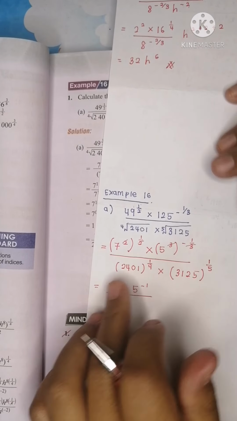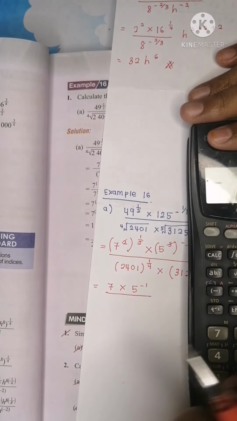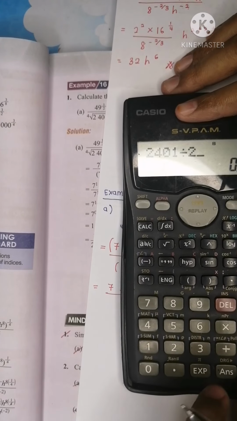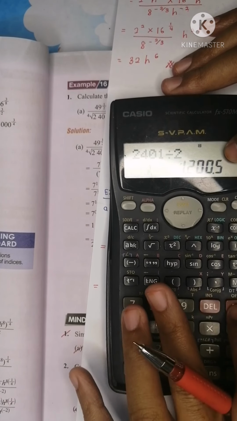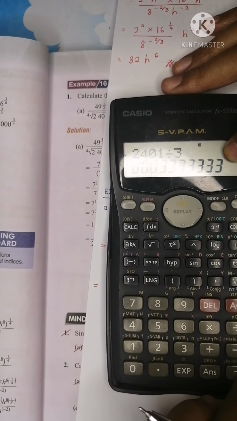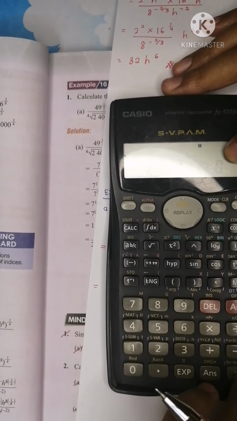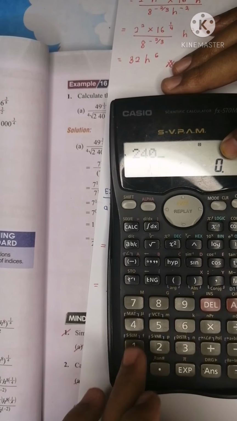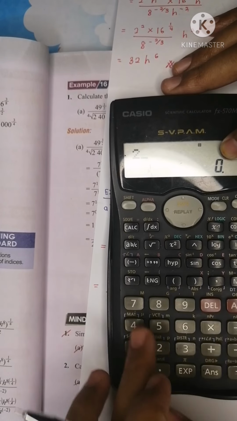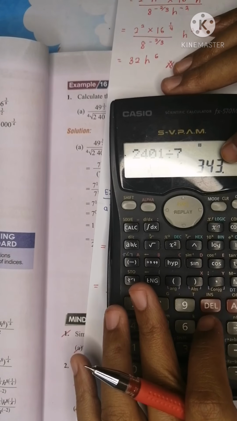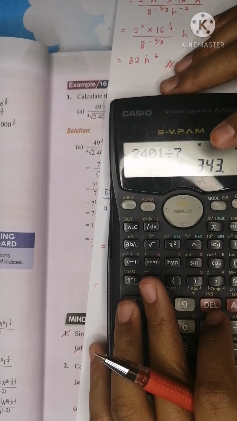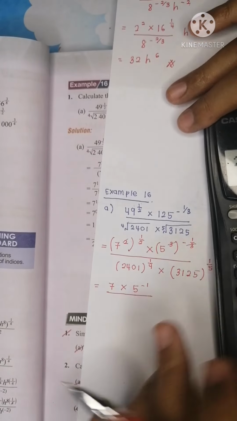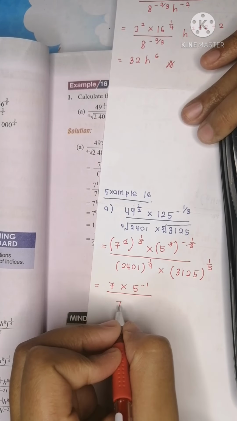What is the possible base? Okay, so 2, use your calculator. 2401 divided by 2. Okay, cannot because there is a fraction here. 2401 divided by 3. Also cannot. 2401 divided by 4. Cannot. 2401 divided by 5. Cannot. 2401 divided by 6. Also cannot. 2401 divided by 7. Okay, look at here. So this is the whole number, right? So the suitable base for 2401 is base 7. So base 7.